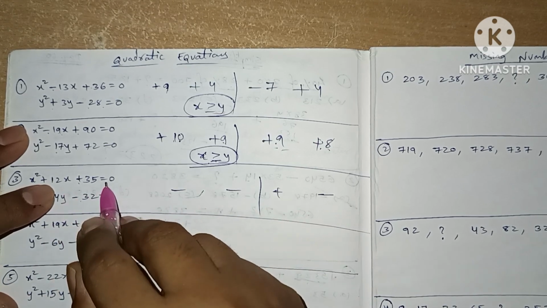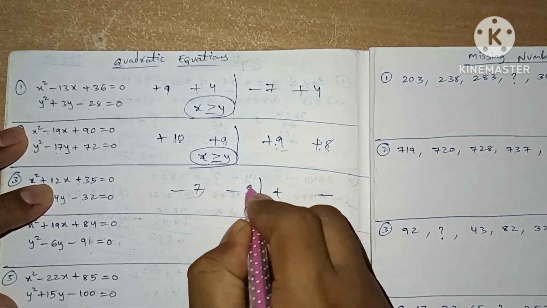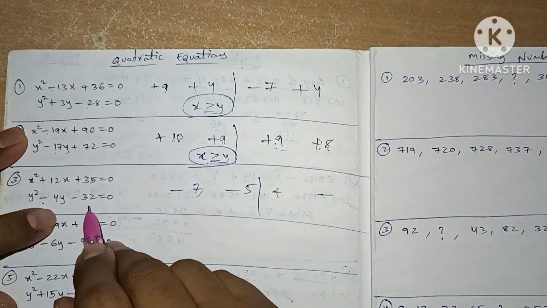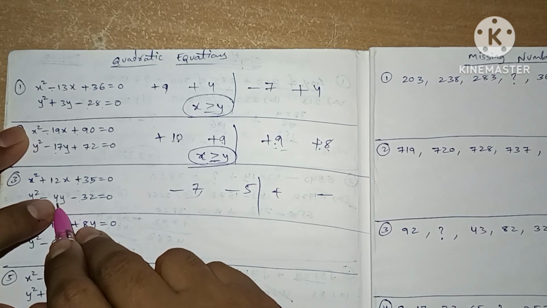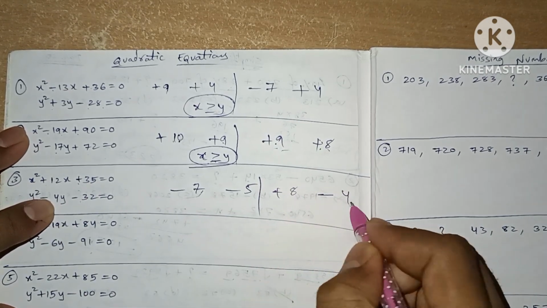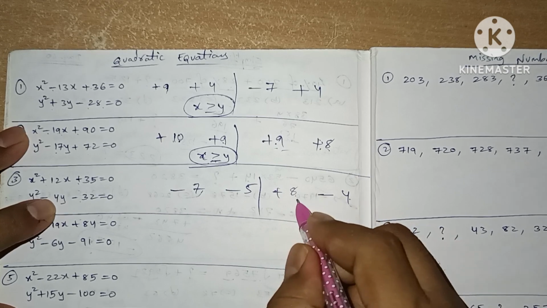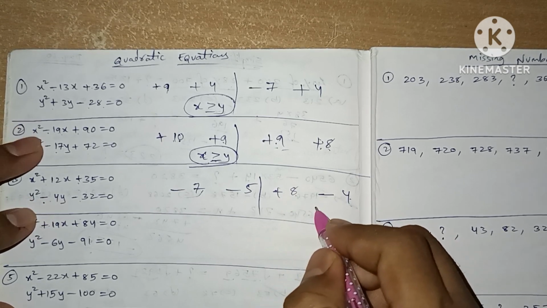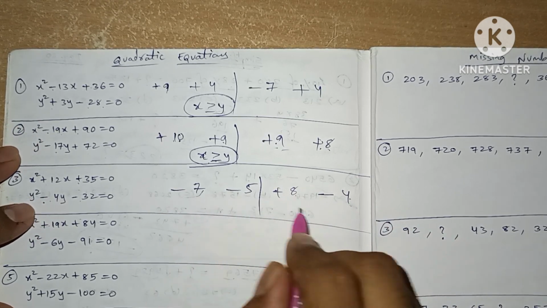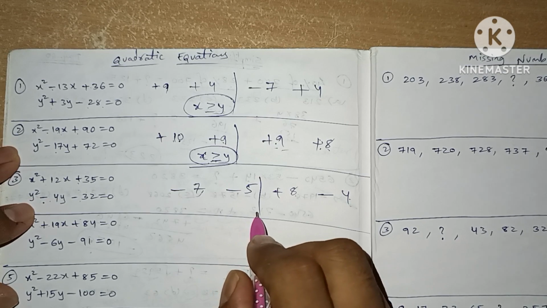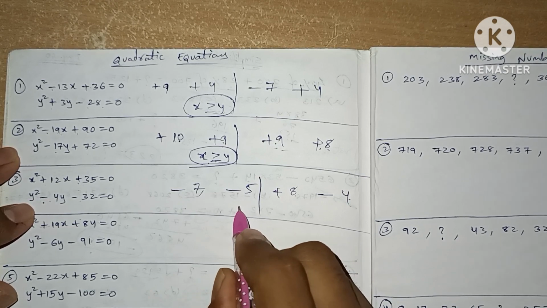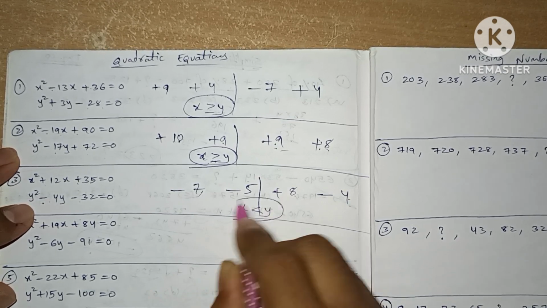Okay, 35. 7 times 5 is 35. Sum of these two numbers we get 12. 32, and we need to get 4. 8 times 4 is 32, and subtracting these two numbers we get the value of 4. Okay, now by comparing these two, it is clear that x is lesser than y.